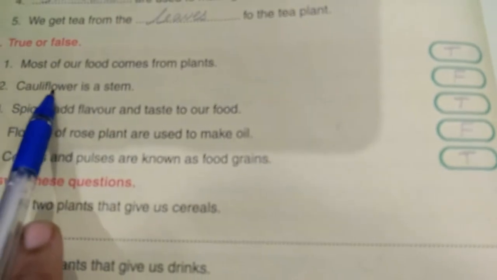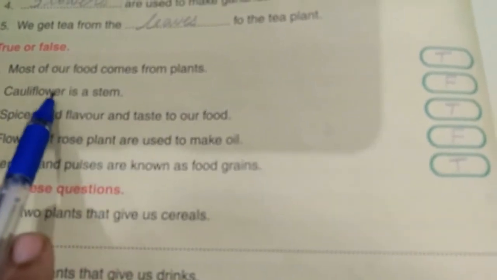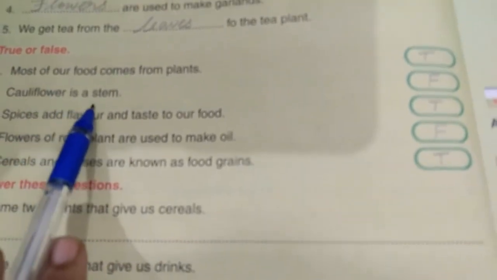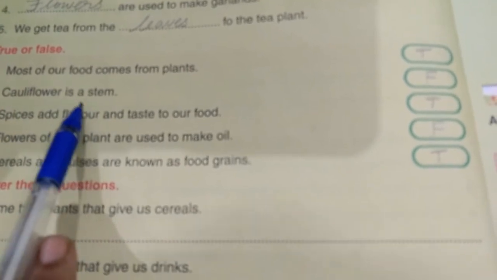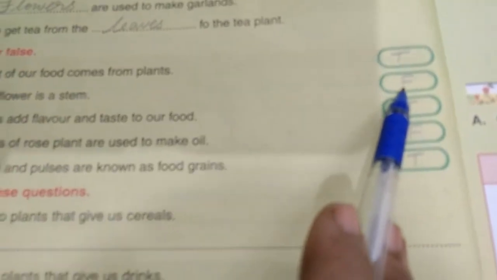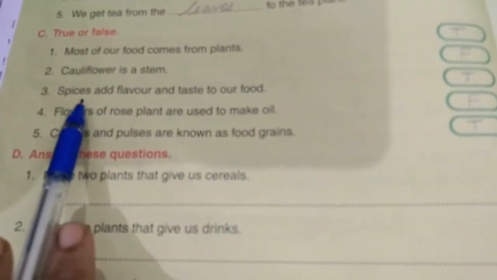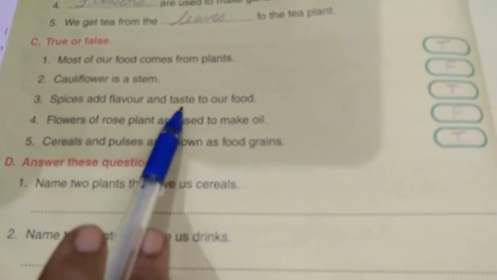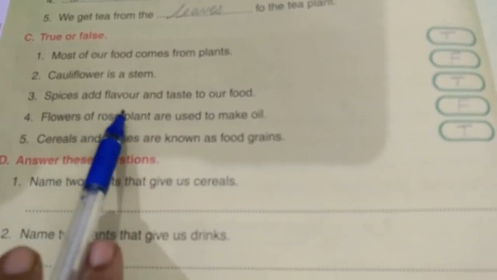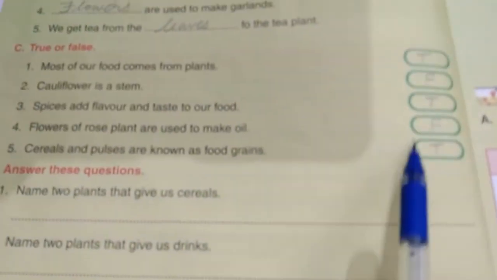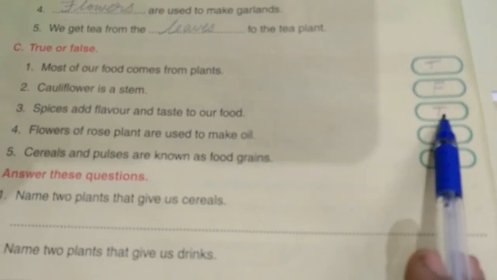The second question is, cauliflower is a stem. Is it right? No, it's a flower vegetable. So, the answer is false. You should write F here. Then the third one is, spices add flavor and taste to our food. Yes, spices give flavor and taste to our food. So, it's true. Write T.